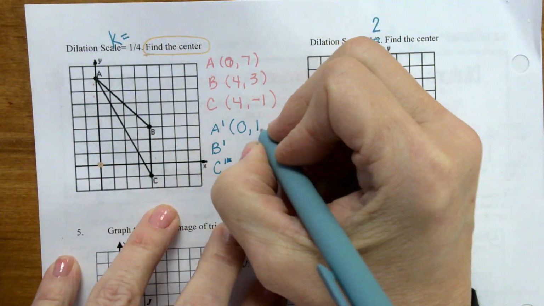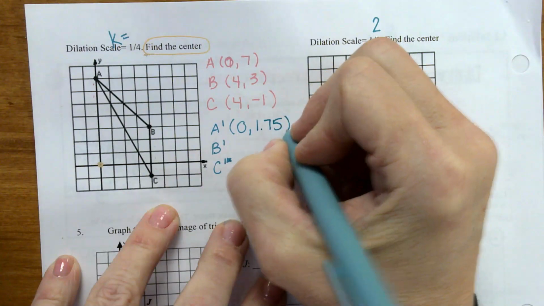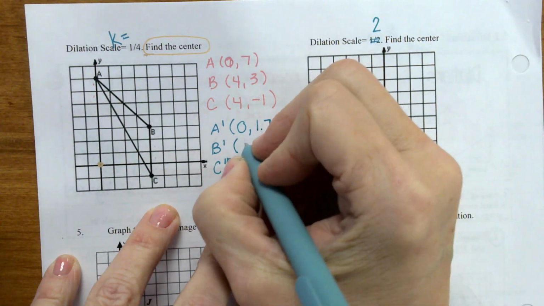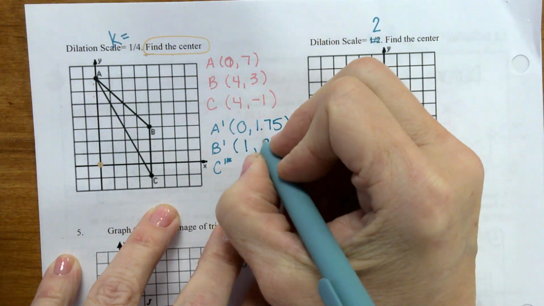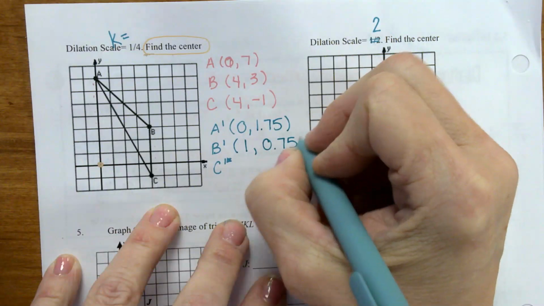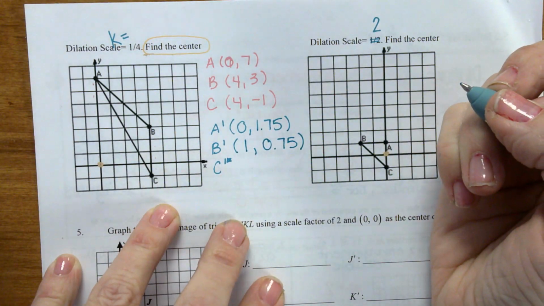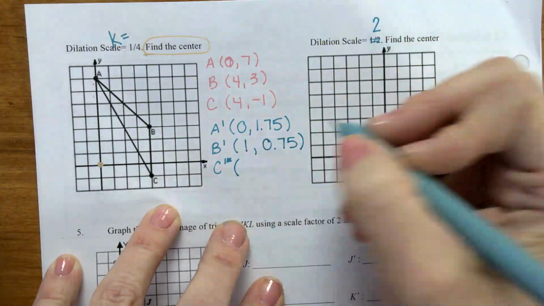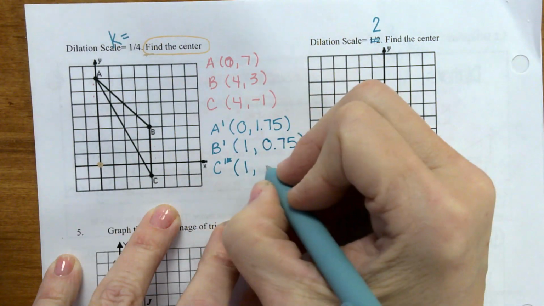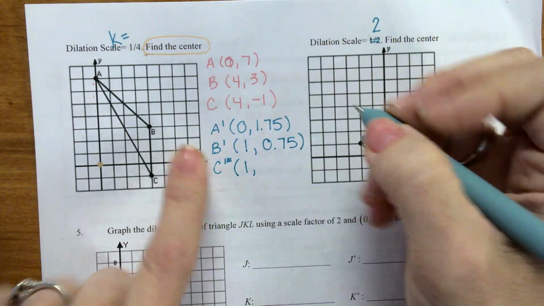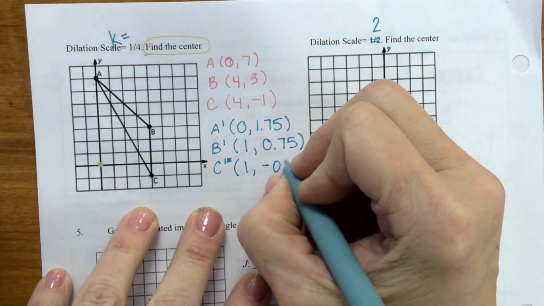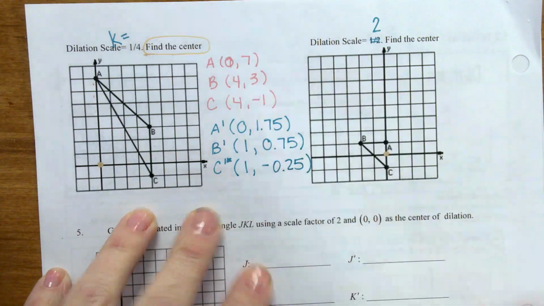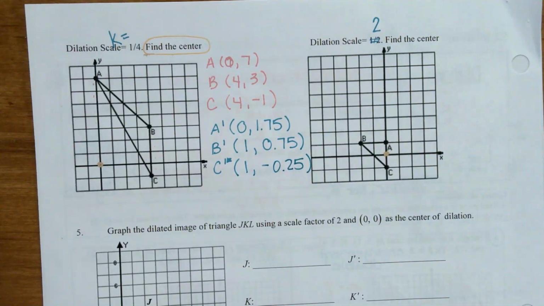We need to be really accurate when we're graphing. And then 1/4 of 4 is 1. 3 divided by 4, that's your 75/100ths, your 0.75. And then 4 divided by 4 is 1 again. And negative 1, 1/4 of that is negative 25/100ths, 0.25. Okay, those are our new points.